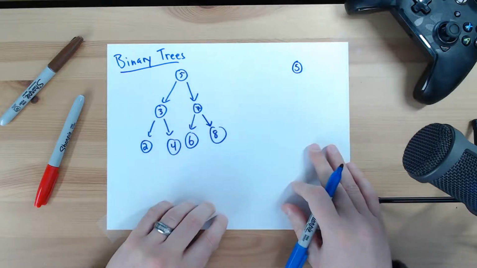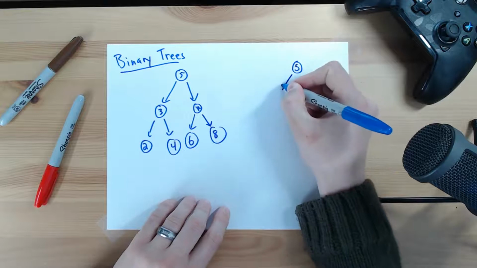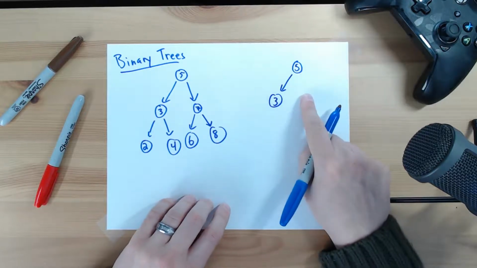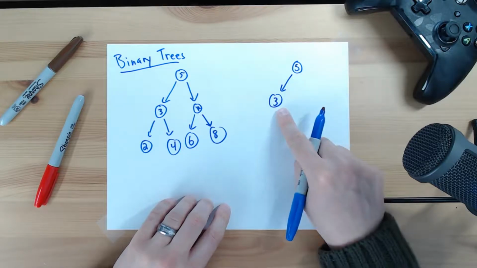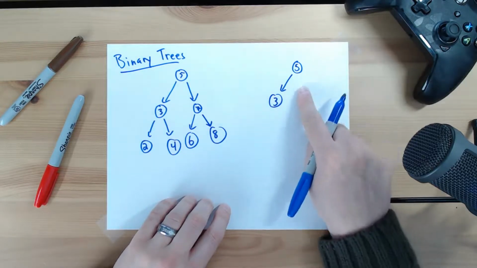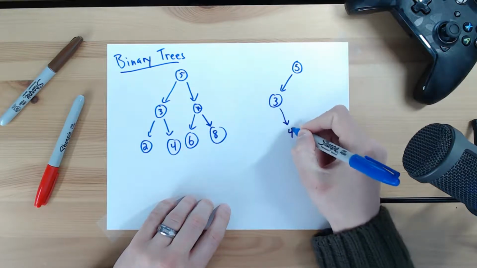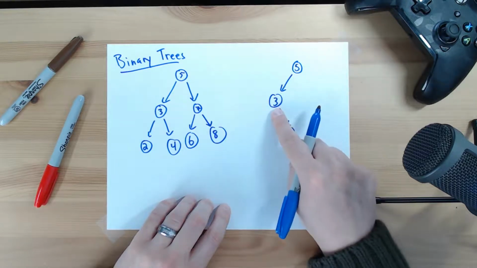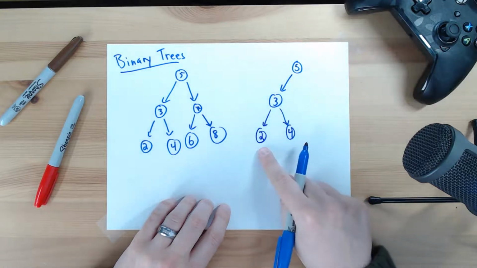Then I want to insert the element 3. 3 is less than 5, so I'll put it on the left side of 5. Now let's insert the element 4. Well, 4 is less than 5 and greater than 3. So I'm going to put it on the left side of 5 and on the right side of 3. Now if I go to insert the element 2, it's less than 5, so I traverse down to 3. And then it's less than 3, so I'd put it at this position here, 2.